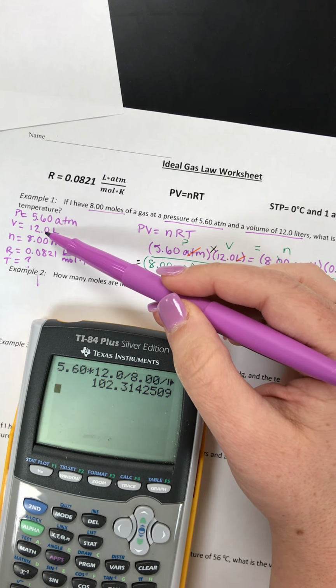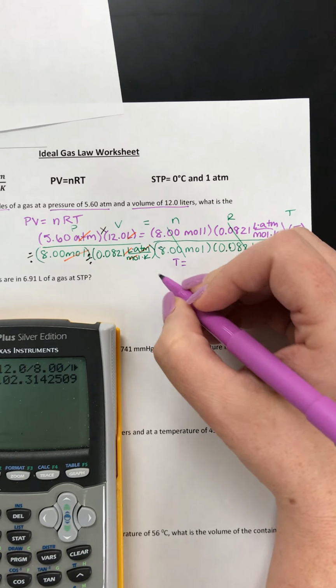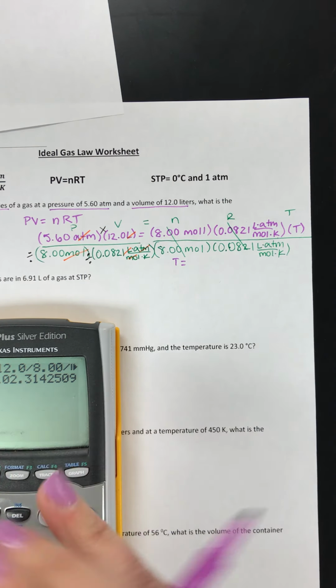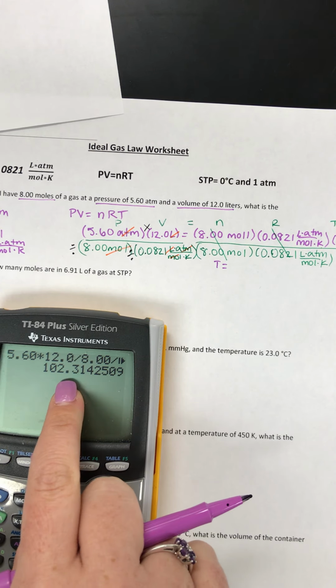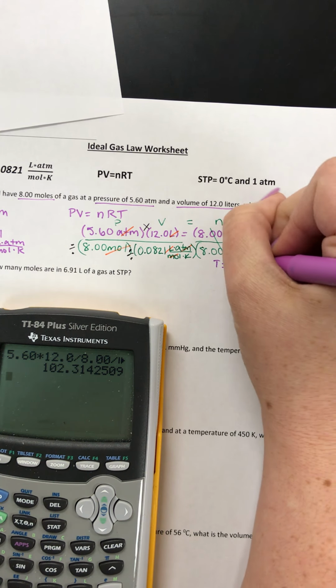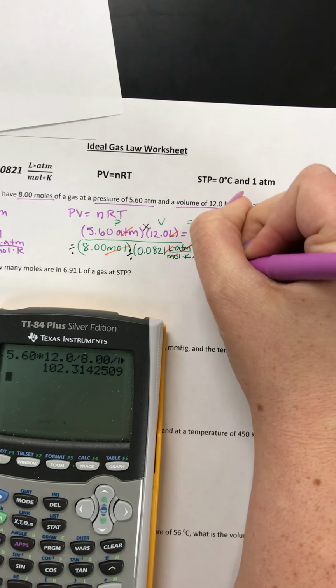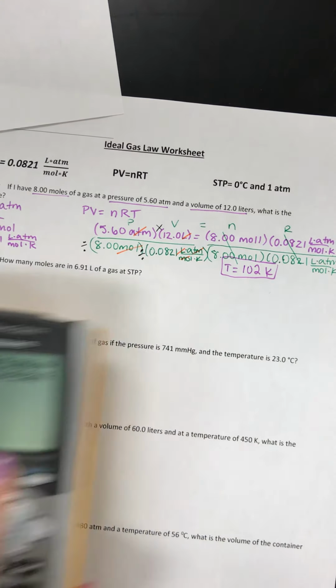Okay, so this has 3, this has 3, and this has 3. So I'm going to round this to 102, so you can see it. And then the 3 does nothing to the 2, so it's 102 Kelvin. That's my answer for the first one. Okay, let's try another one.